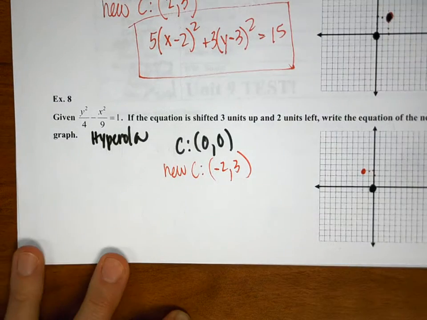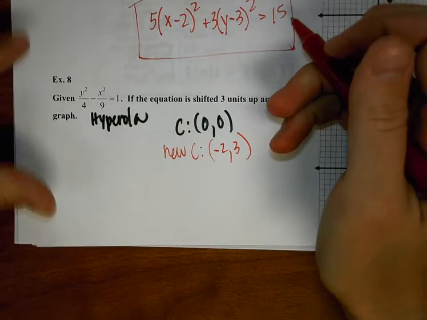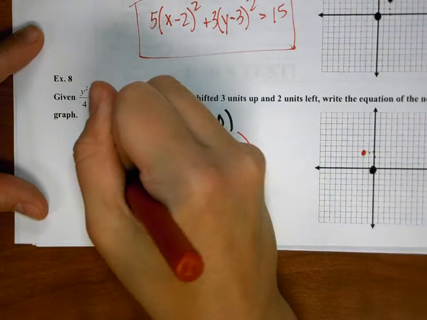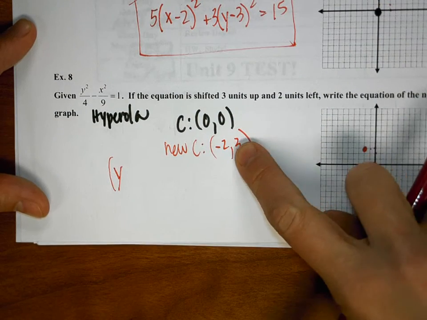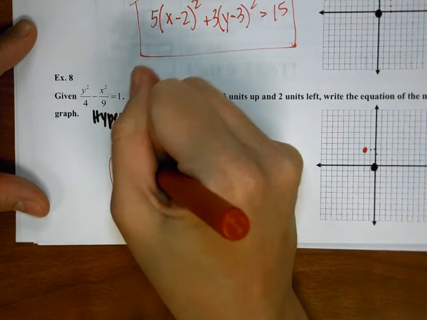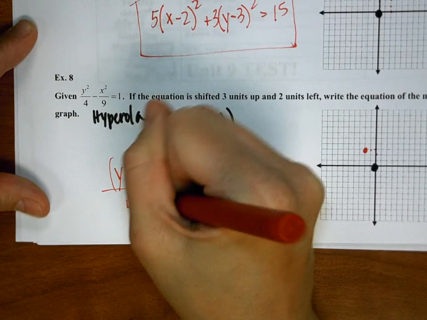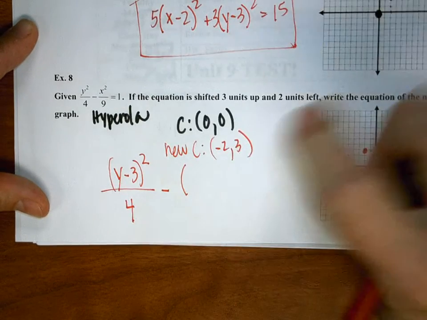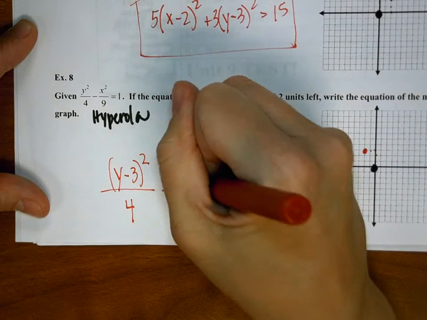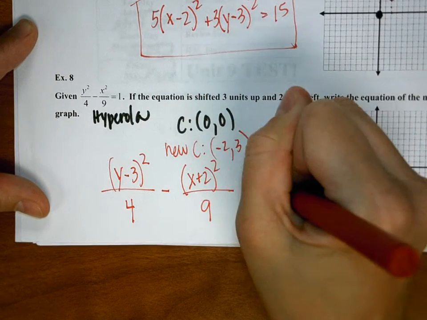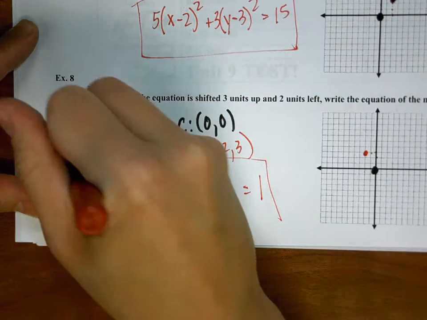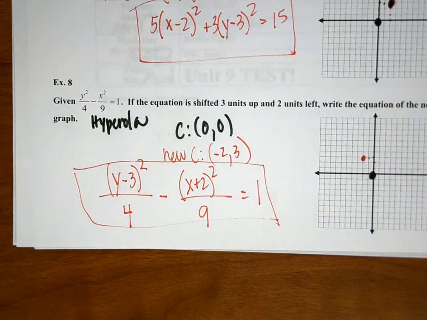Okay, so we're going to write our equation. We keep everything the same except for this time my y is on top. The center y value is positive 3, which means inside it would be y minus 3 squared, and you keep it over 4, minus, and with the x being negative 2, that means we're going to have x plus 2 squared, and that is over 9, equals 1. And that is your new equation. And we are done.